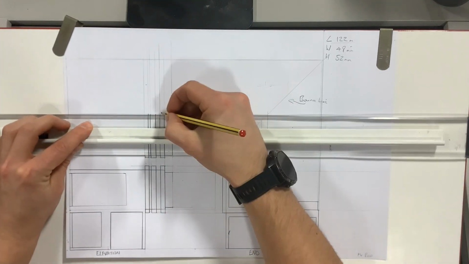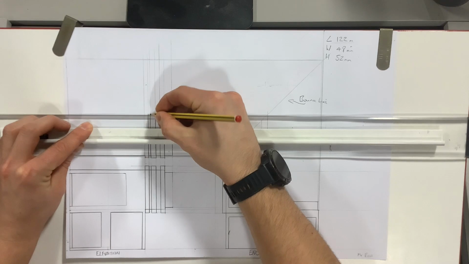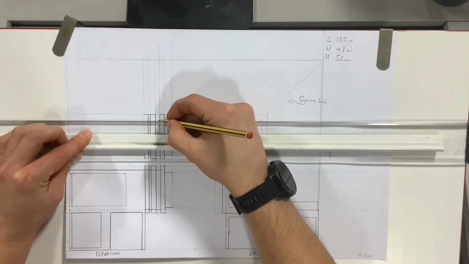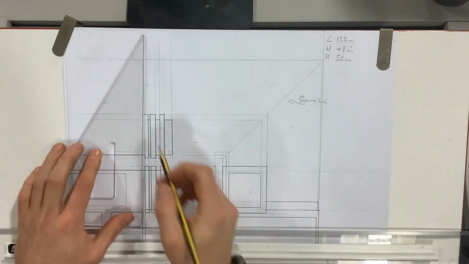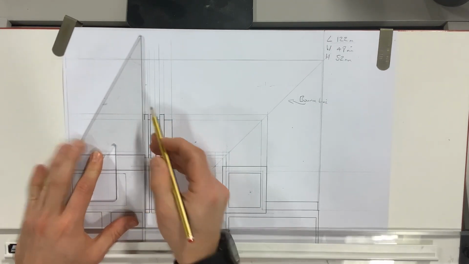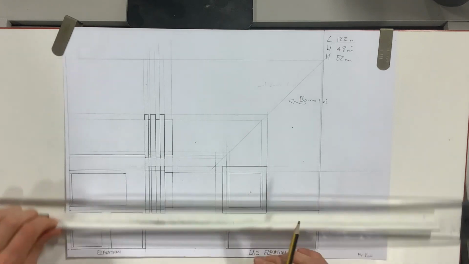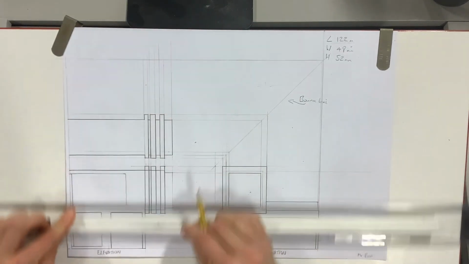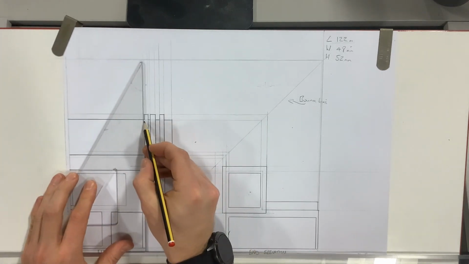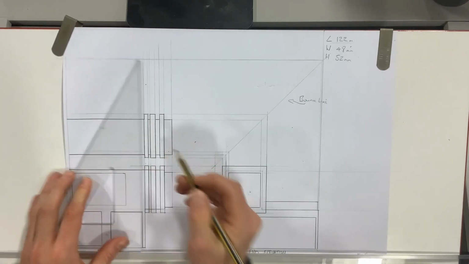And then we're going to pop in these horizontal lines next. Again, always using the set square for this. Like so. Okay, so that's taking shape. We can pop that line across there, and we'll have a solid line in there as well. All right.